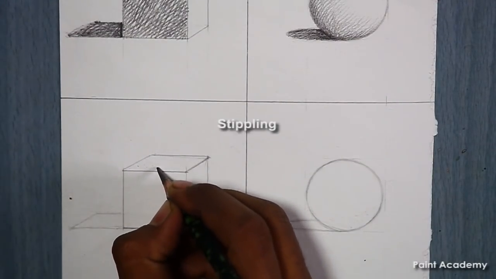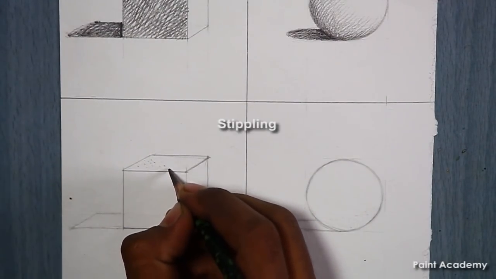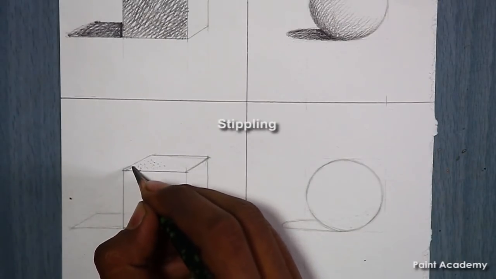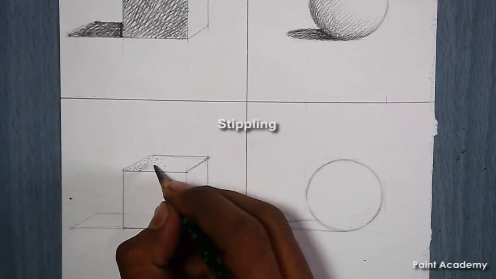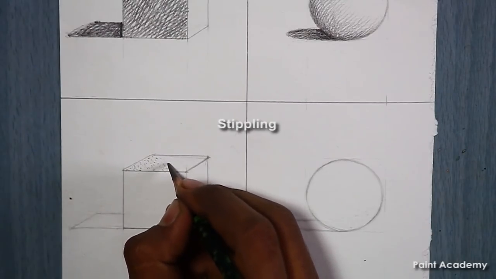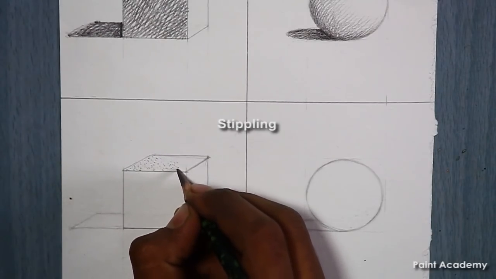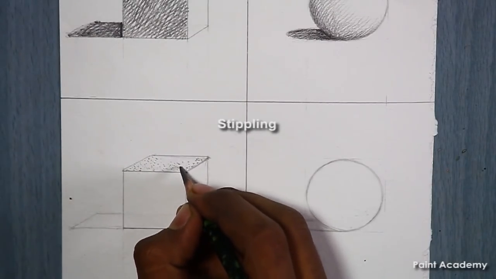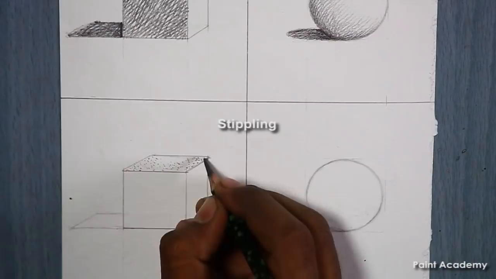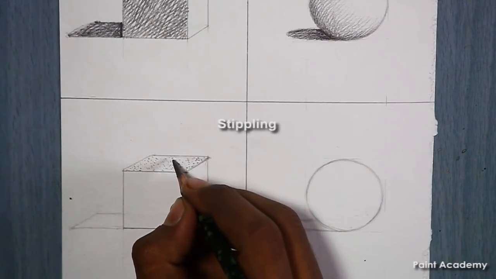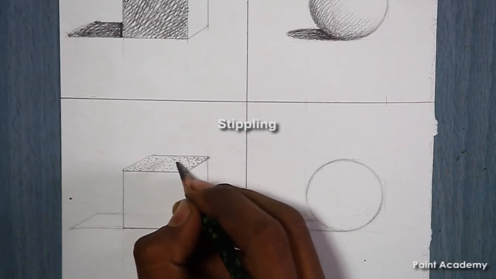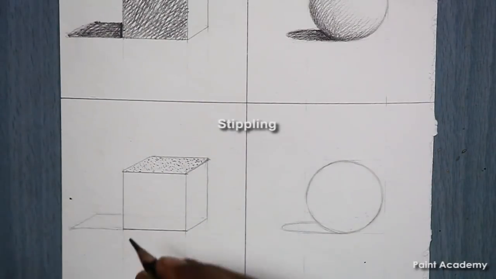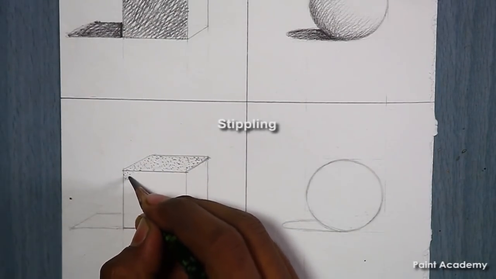Now I am doing the stippling technique, and here you have to apply lots of dots. The most notable thing is that the dots shouldn't overlap with each other. You have to maintain it with difficulty. As much as you can keep dots from overlapping with each other, it will be very good to see.